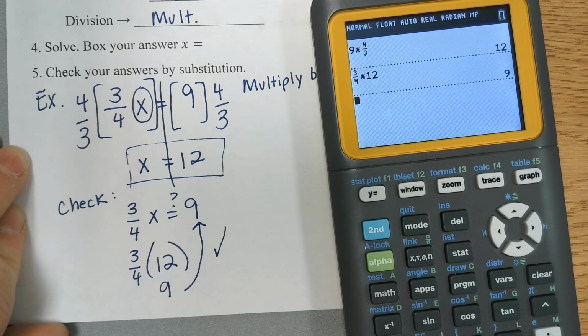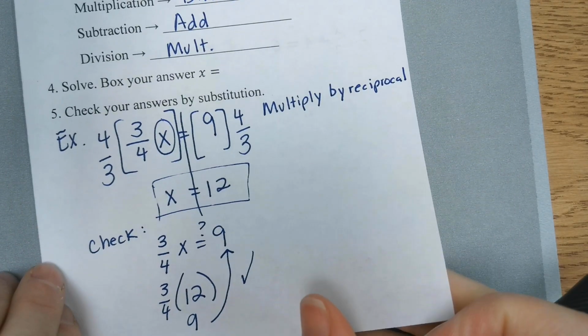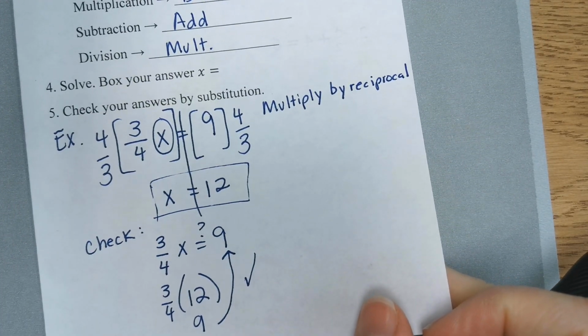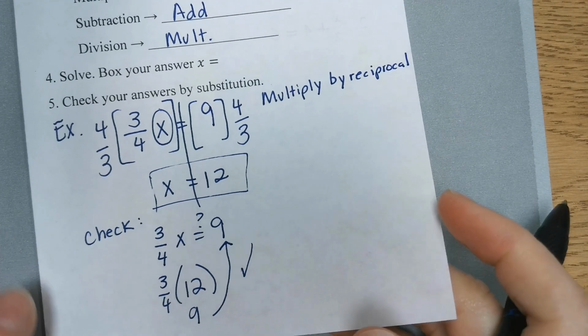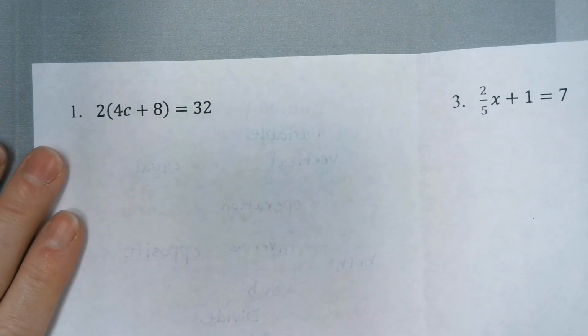Raise your hand if you've heard the word reciprocal before. Okay, just a few. Okay. All right, go ahead and go to the next page. We have a few more examples.